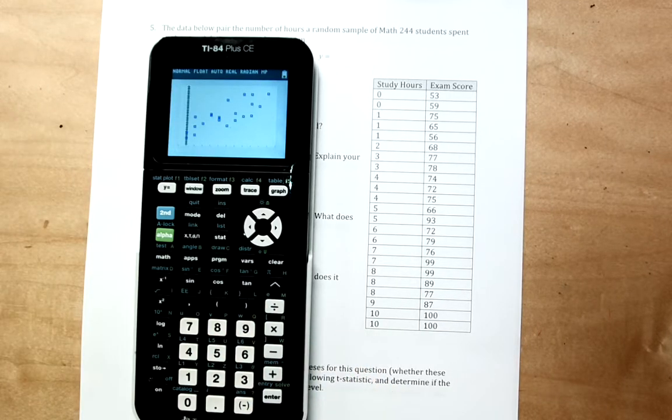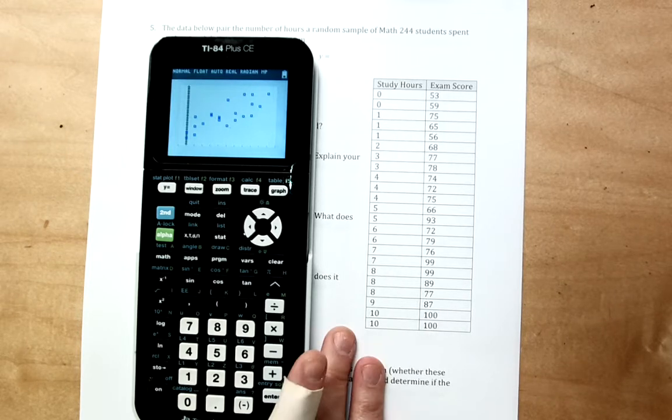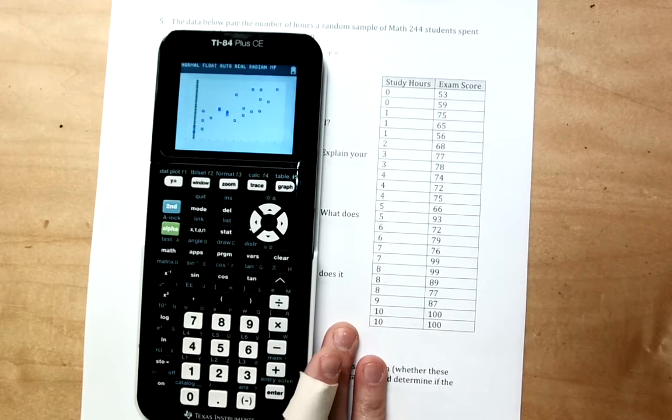So there's all of our data, and that looks like a nice line, and there's no curve, and I don't see anything that's too clustered or any too big of a gap. So it seems reasonable to run a linear regression on it.